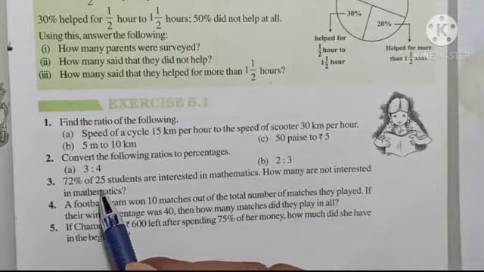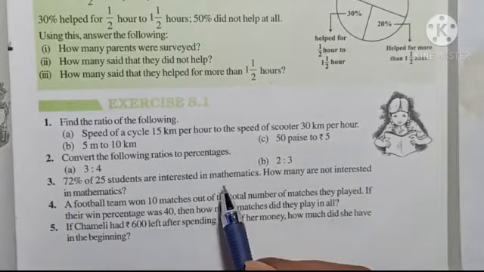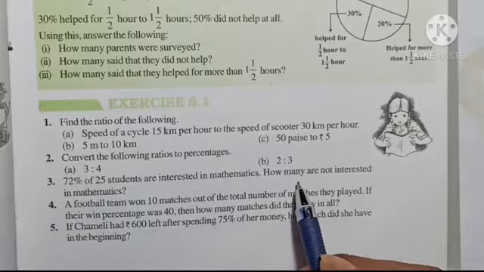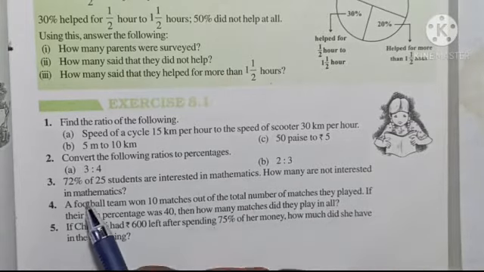72% of 25 students are interested in mathematics. How many are not interested in mathematics?